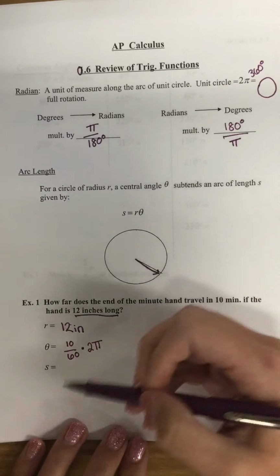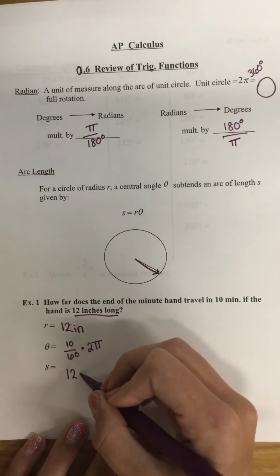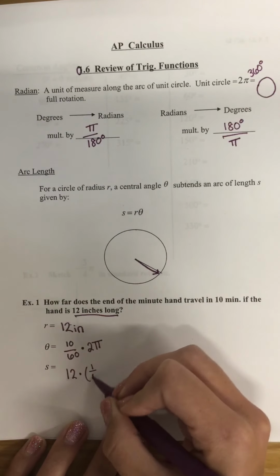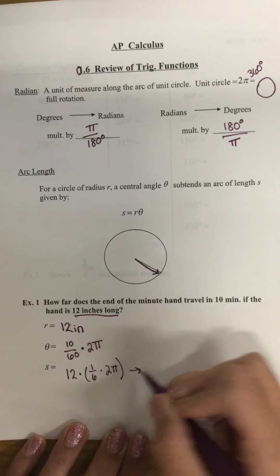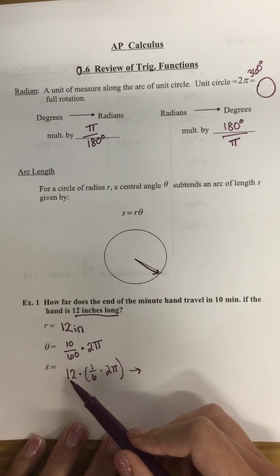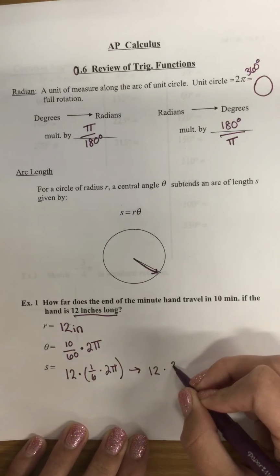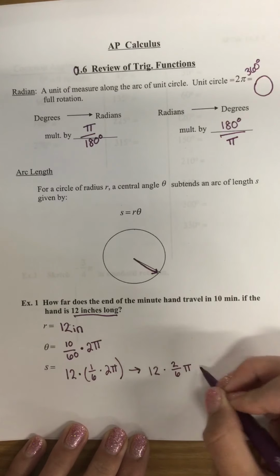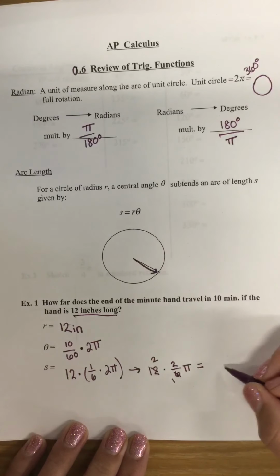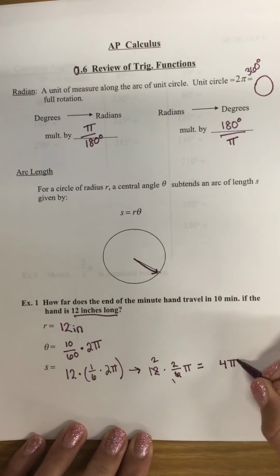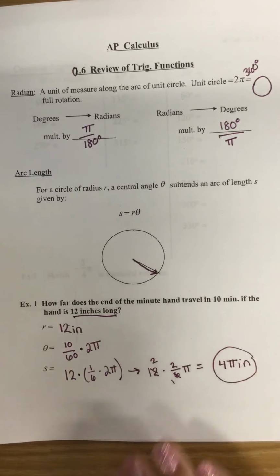And then finally, our s, we're just using our formula, radius times theta. So we have 12 times, I'm going to simplify 10 over 60 to 1/6, 2 pi. So we know that we could multiply the 1/6 times the 2, so we would get 2/6 pi. I could actually cancel the 6 and the 12, that gives me 2, and I get 4 pi inches. That is how far it travels.